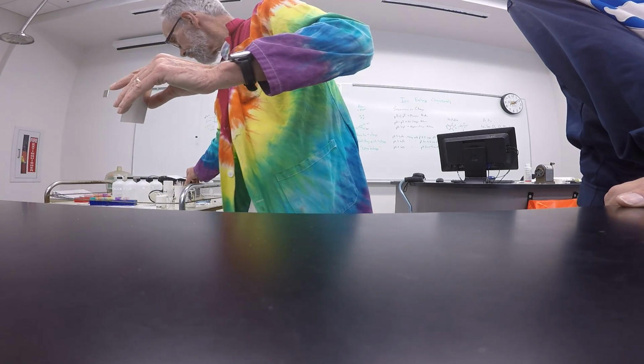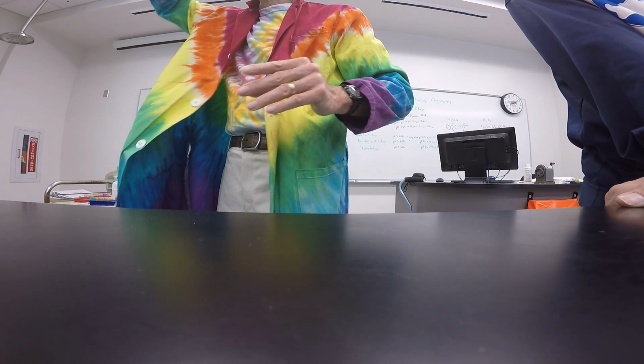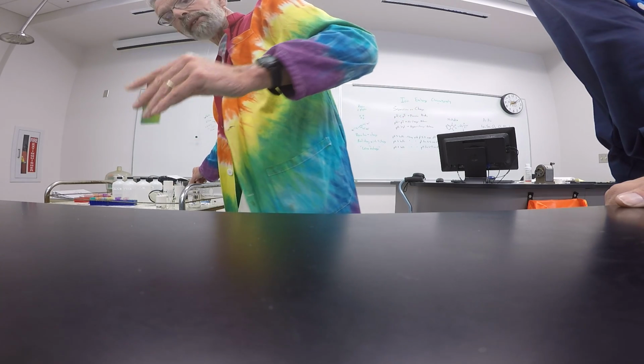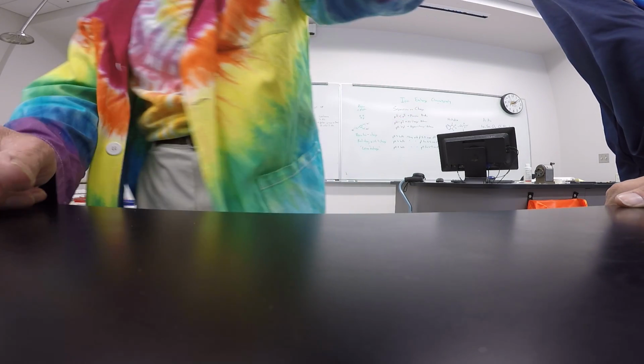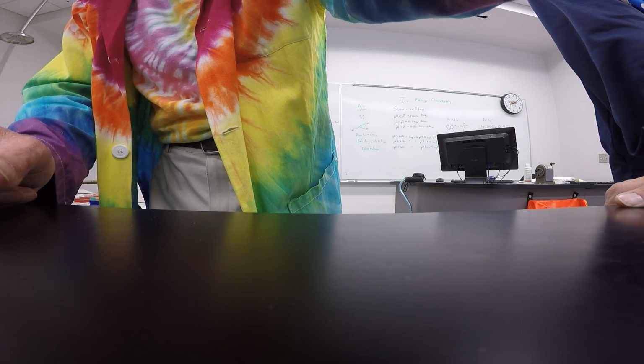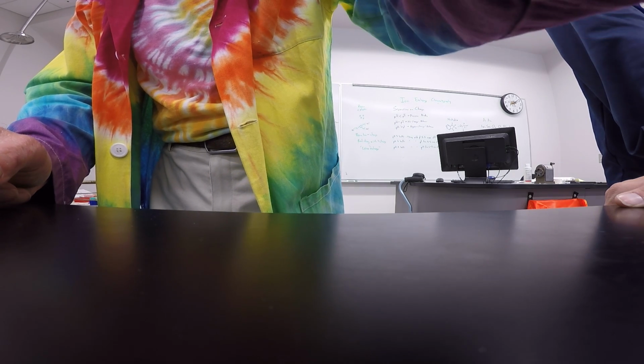You'll have your solvent in there first. The PAW solvent is right here. That should just fit in the bottom of the 100 ml beaker and sit upright. And then put the watch glass over the top.